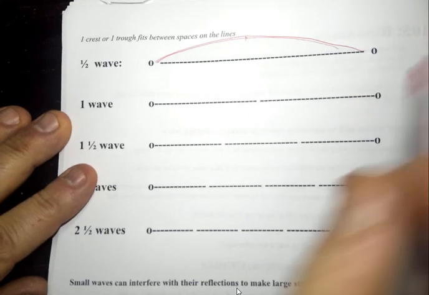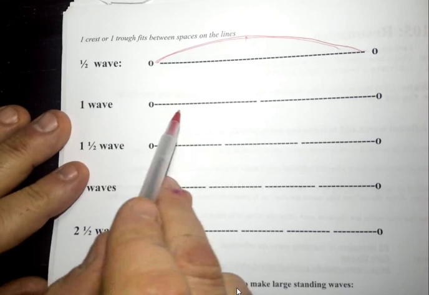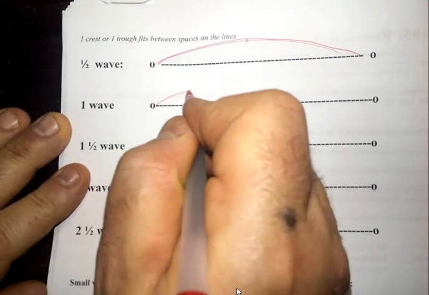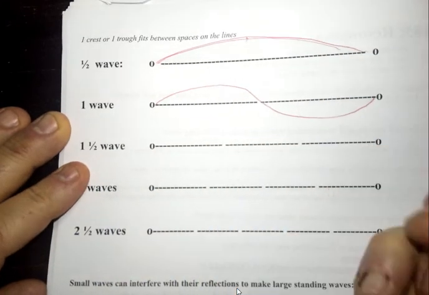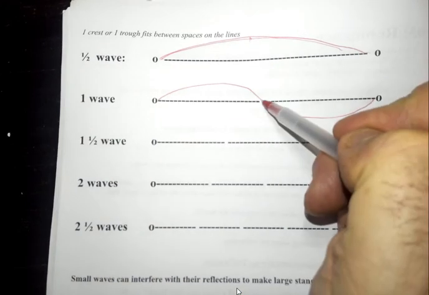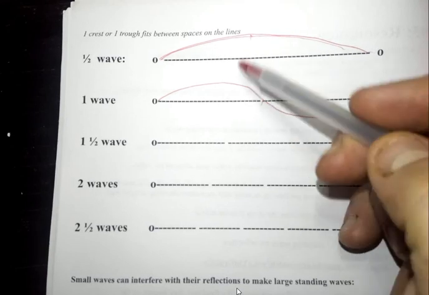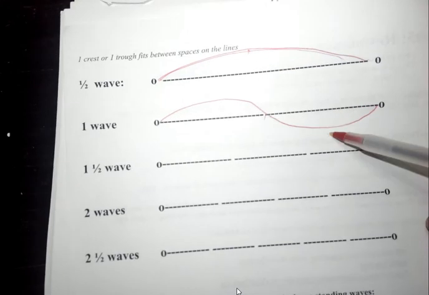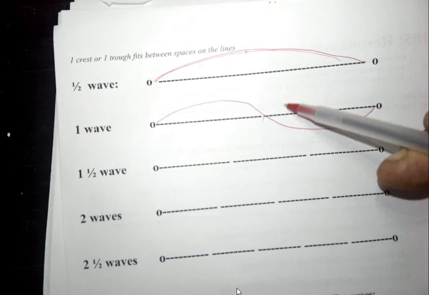Or we could have one full wave be a standing wave. Notice here there's a little gap. That's where the line is going to go through. You could have a standing wave there. This spot right here stays in place. The two ends stay in place. They're anchored. But this spot here is just going to go back and forth a lot. This point here will go back and forth a lot. This point here will go back and forth less.